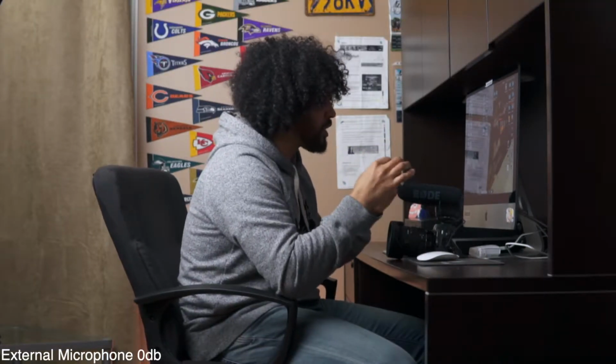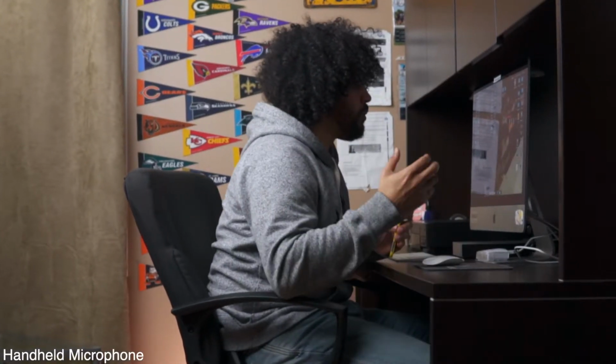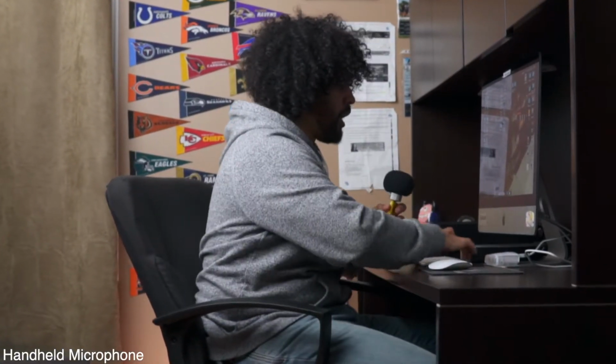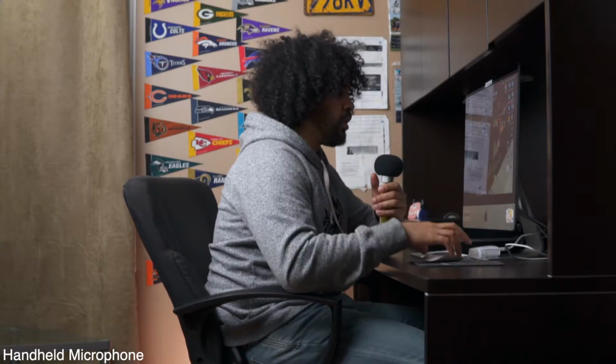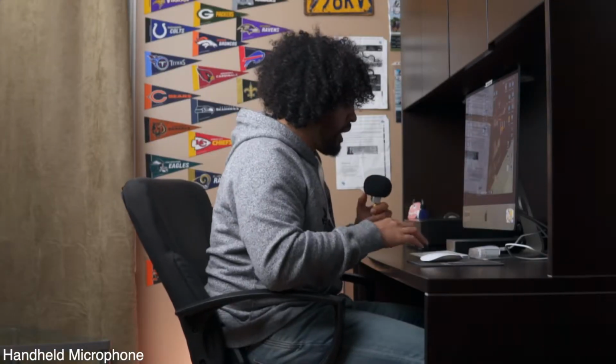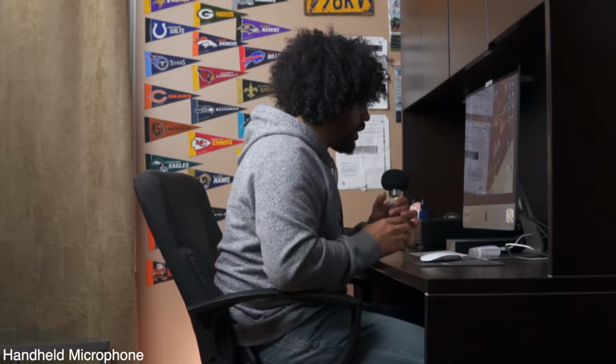So why don't we compare this sound to the handheld mic? Okay, so right now I have the handheld microphone in my hand and I'm getting ready to do a screen recording. So this I don't think would be a good idea to use because you have one hand to use for the computer, which could be a little bit difficult when actually trying to do a screen recording because typically I'd be having two hands down on the computer and editing.